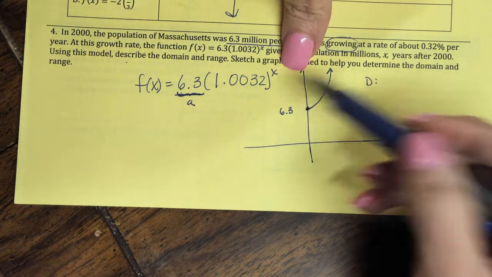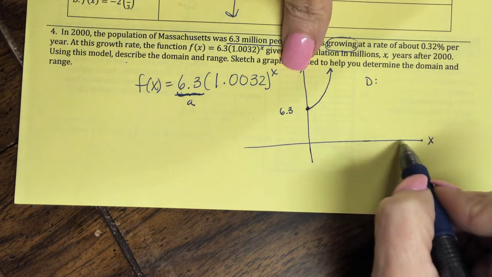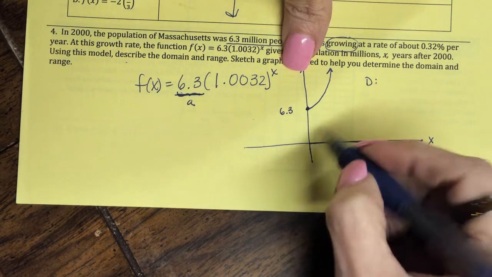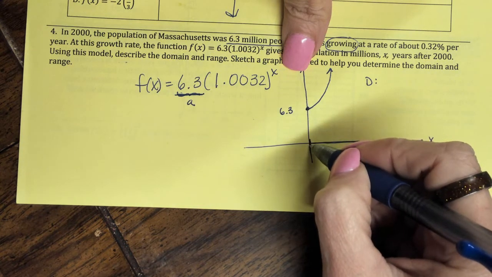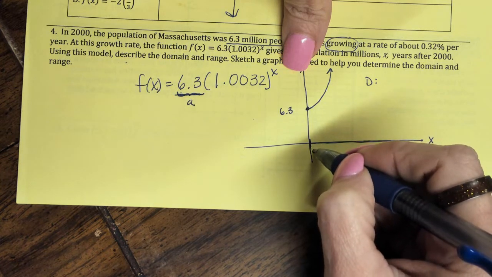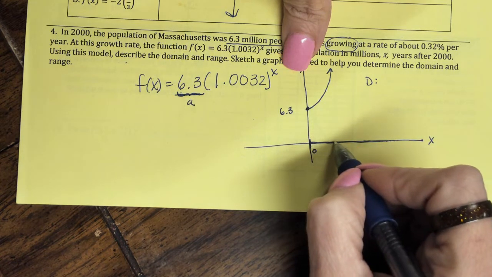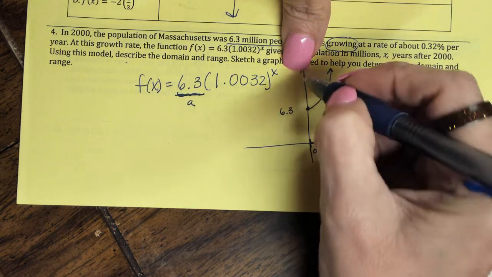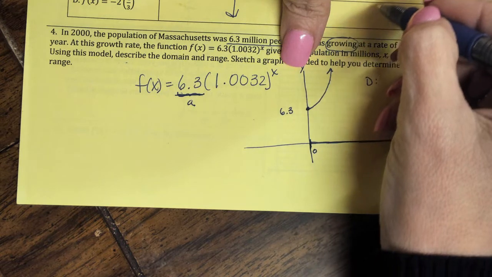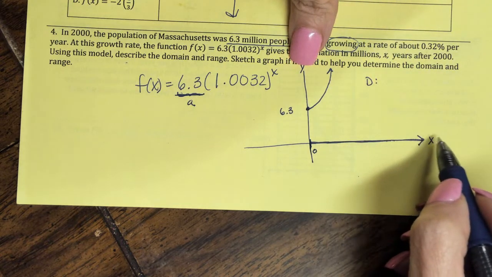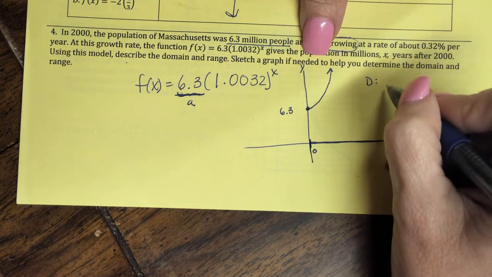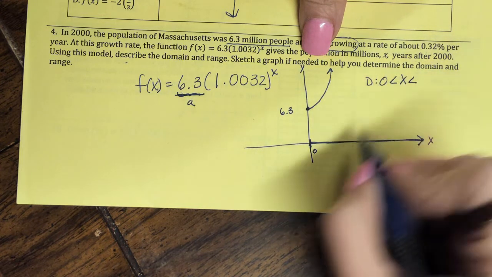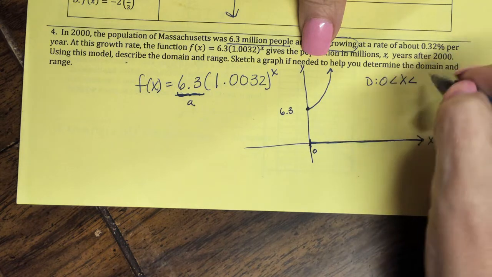So that means I'm going to look at the domain, which is the x. If I'm a bug here on the x-axis, I can go forever this way, oh, but then I get stopped right here. That value is 0. But this direction, I can go forever and ever. This is going to keep going up and getting wider and wider, which means it goes forever this direction. So this boundary is 0, less than x, less than forever this way, positive infinity.